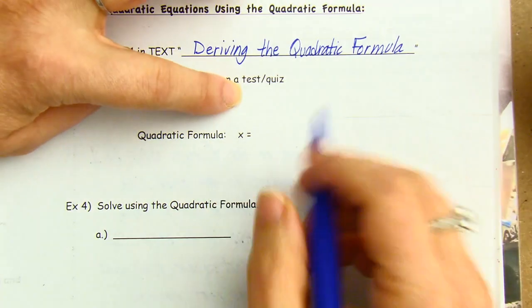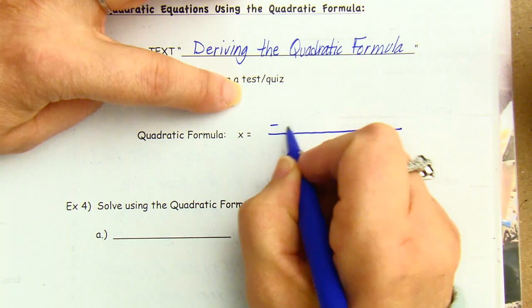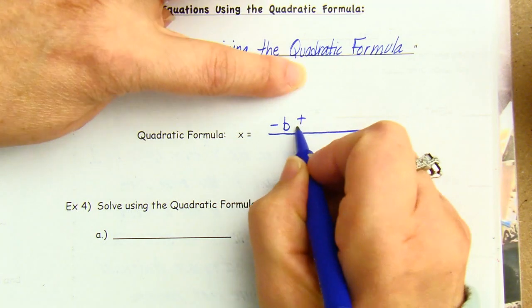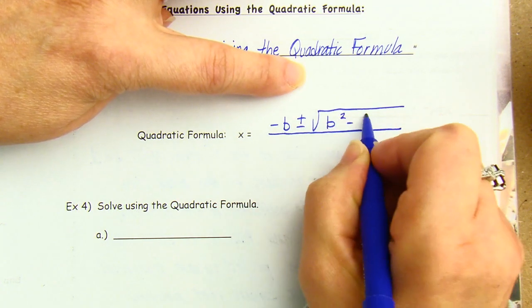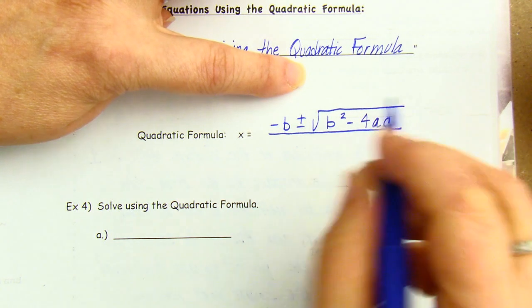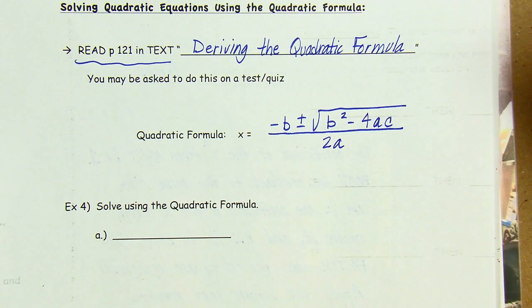So, what is the quadratic formula? Well, if you recall from Algebra 2, x is equal to the opposite of b plus or minus the square root of b squared subtract 4 times a times c, all divided by 2a. Now, I do have a little picture of the quadratic formula.